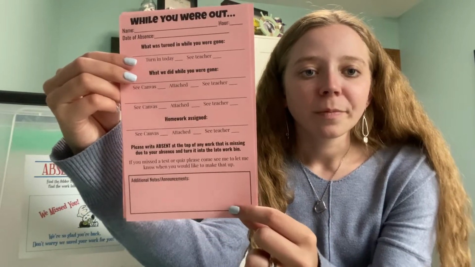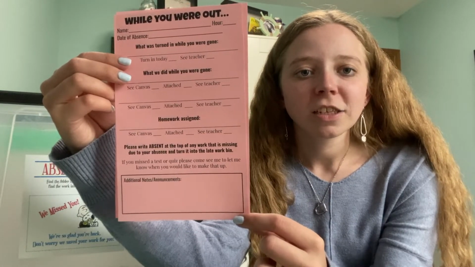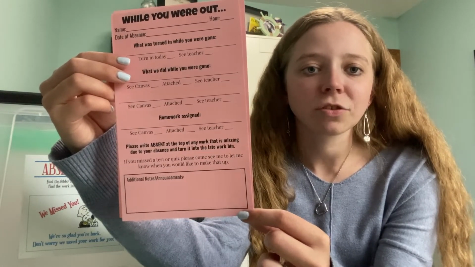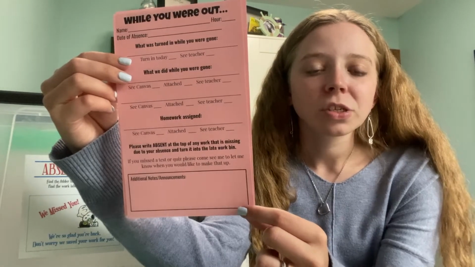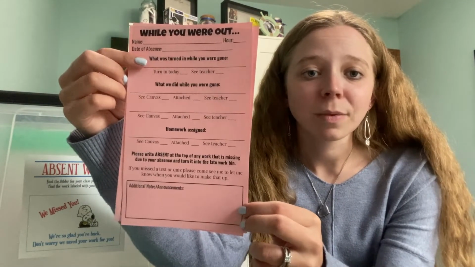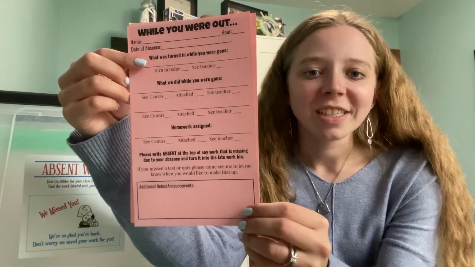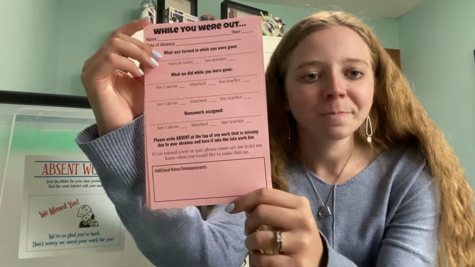Then in the bottom, there's that big open box. That is for any extra reminders that I might have, whether it's student specific or we just did something super random that day that didn't fit this form. Then I can write anything extra there. Or sometimes if it's a really big thing, I might say see the back, and the back is blank and I can write their notes on that as well.